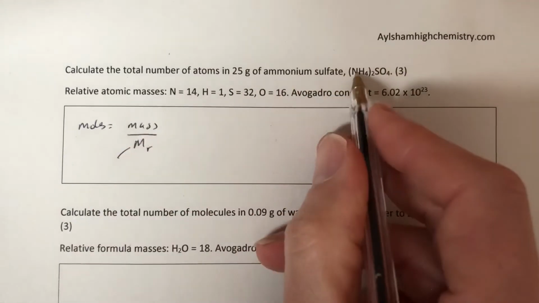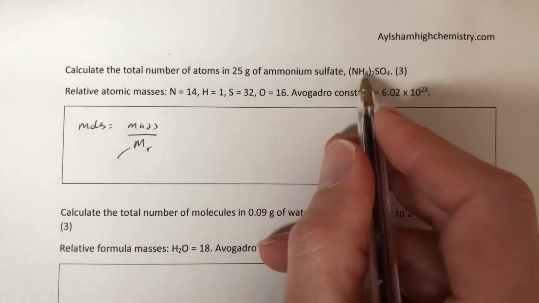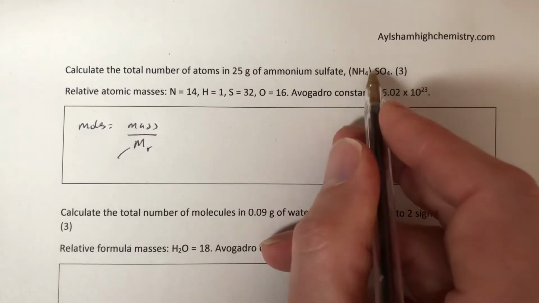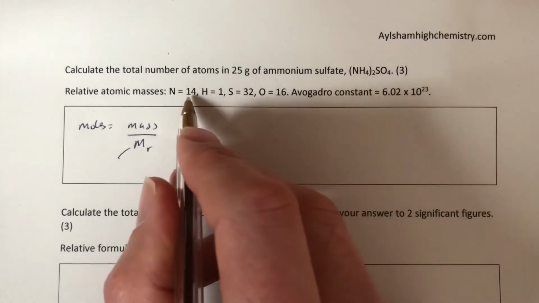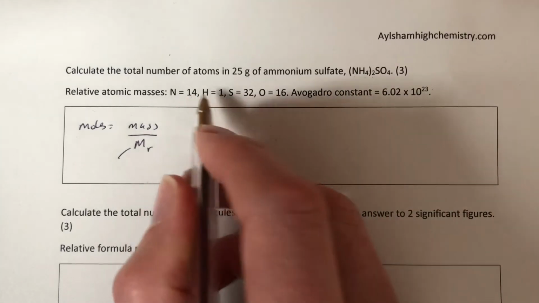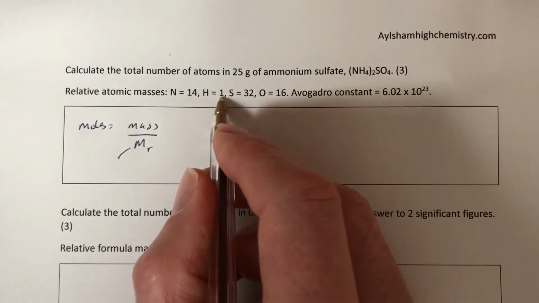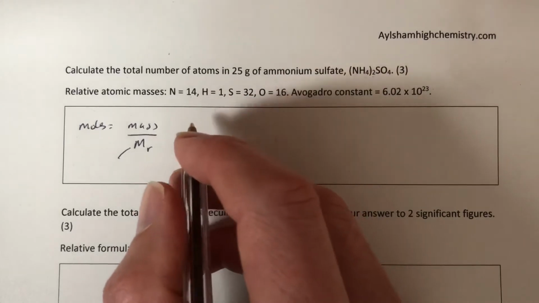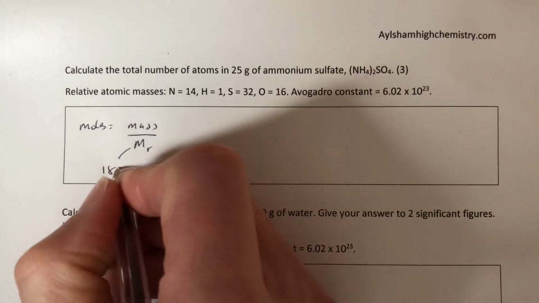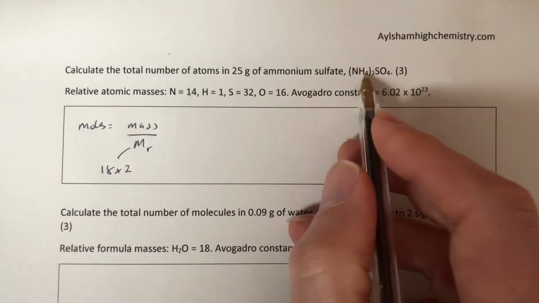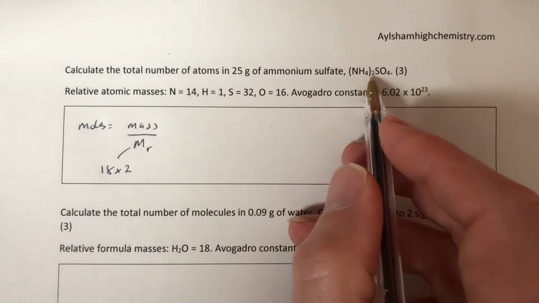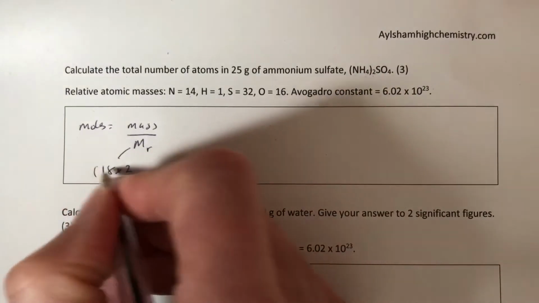So here we've got two ammonium ions. NH4 is an ammonium ion, and it's in brackets, and there's a 2 outside, so we've got 2 ammonium ions. Now in one ammonium ion, there's 1 nitrogen and 4 hydrogens. So 1 nitrogen is 14, and hydrogen is 1, there's 4 of them, so 4. So 14 plus 4 is 18, and we have got 2 of those ammonium ions, so we're going to multiply that by 2.